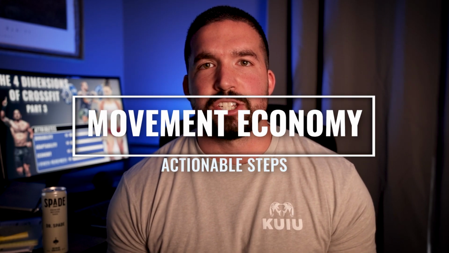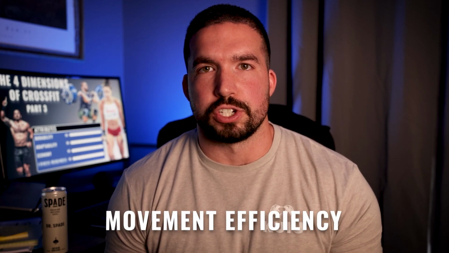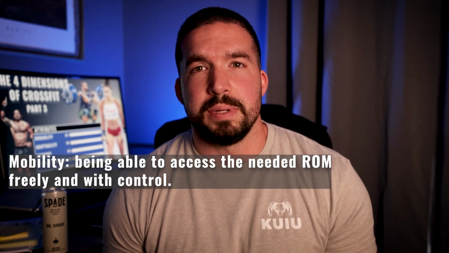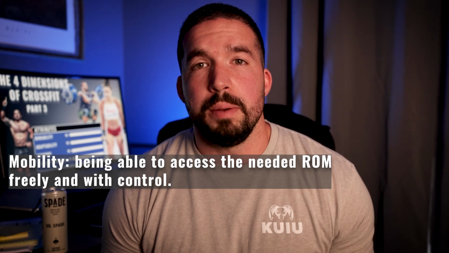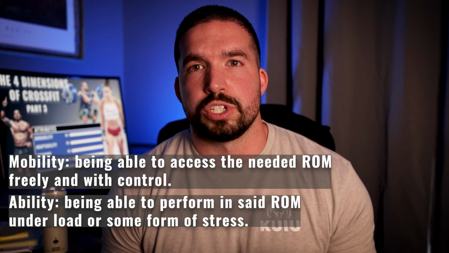Let's get into some actionable steps and approaches you can take to start improving your own movement economy. Let's start with general movement efficiency. I like to categorize movement efficiency into two buckets, mobility and ability. Mobility is being able to access the needed range of motion freely and with control. Ability is being able to perform in said range of motion under load or some form of stress.